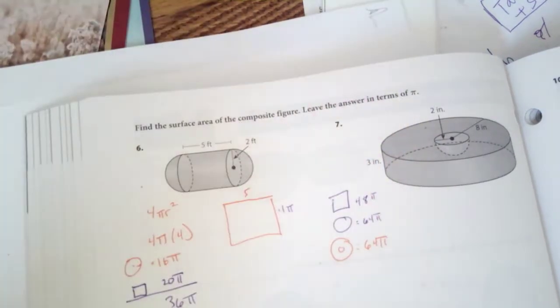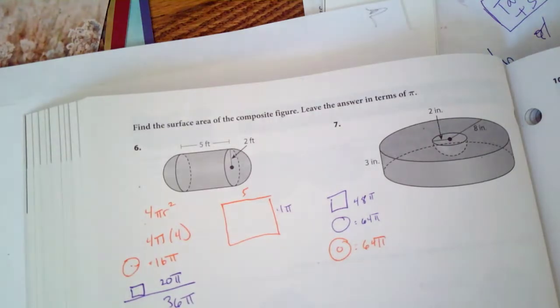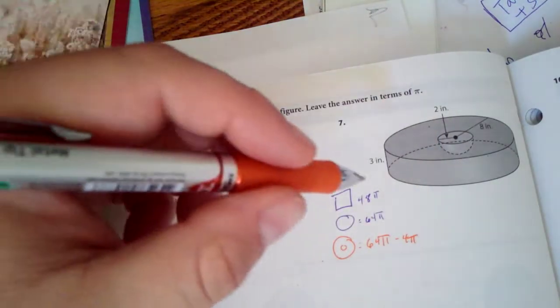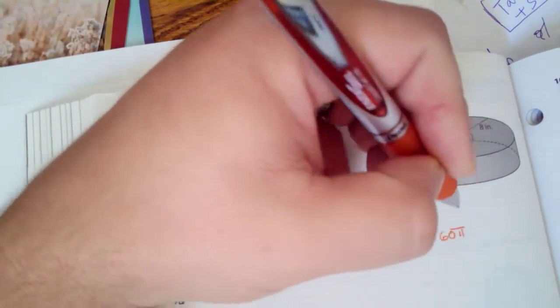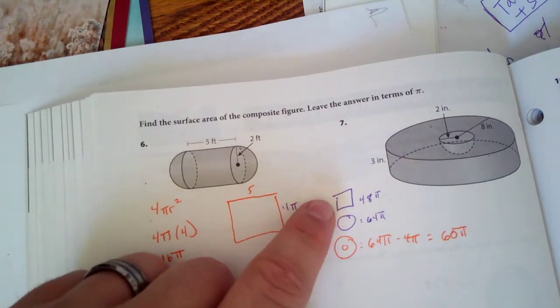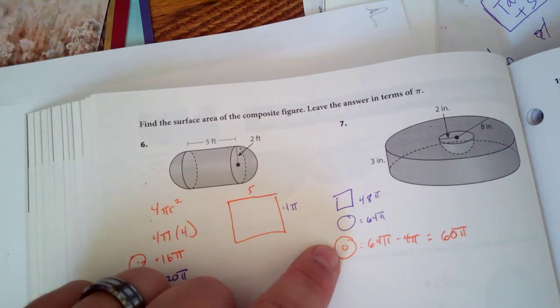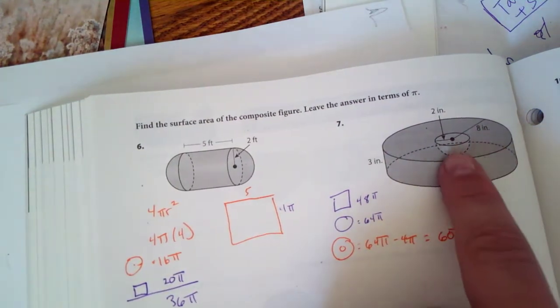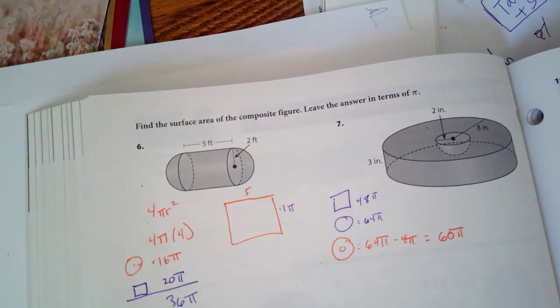64 pi, but we have to subtract that circle that was on the top, right? We cut that out. So that's pi r squared, so 2 squared is 4, so 4 pi. So we're going to subtract 4 pi. Okay, so that top area is going to be 64 minus 4, which is 60 pi. Okay, so this is why I did this one. This one gets a little tricky. So we now have the outside, the bottom, and the top missing that circle. But since it's surface area, there is still more surface. It's the inside of the scoop now.